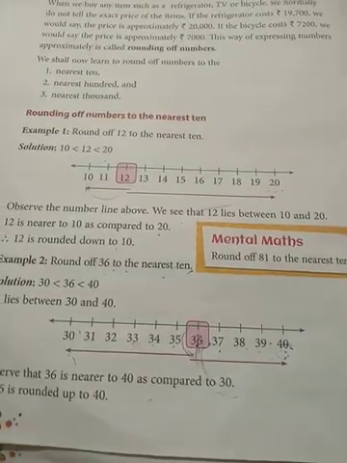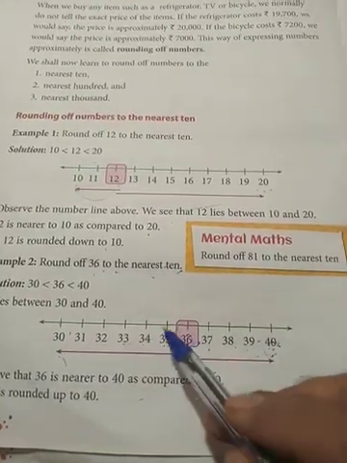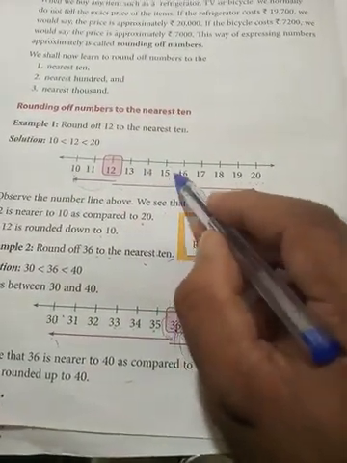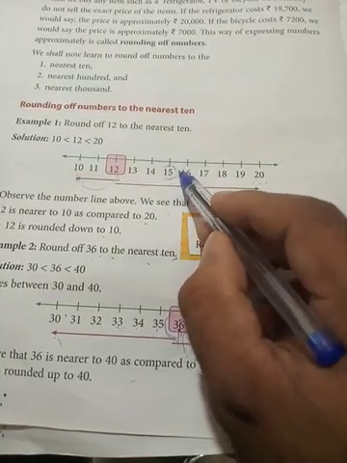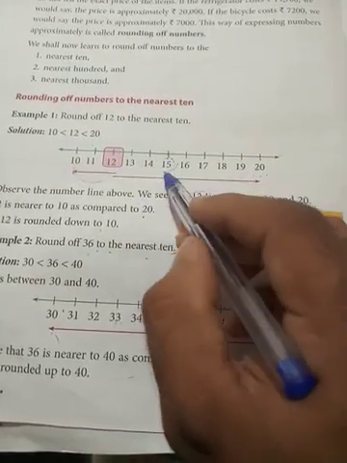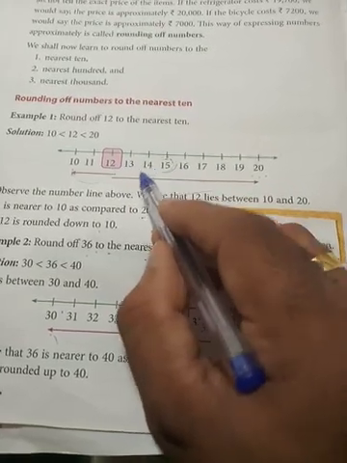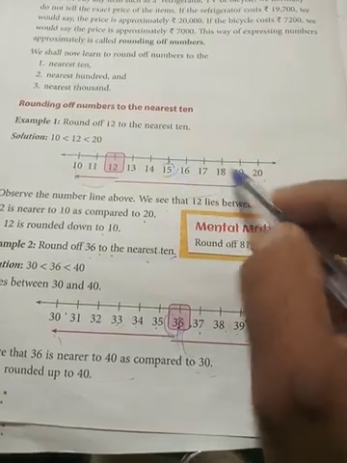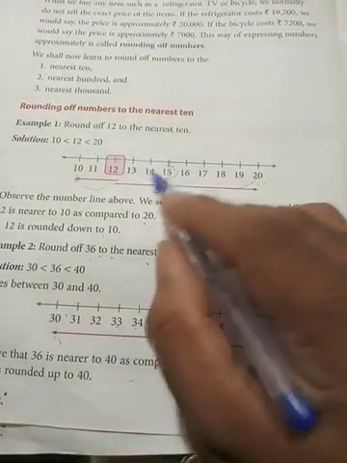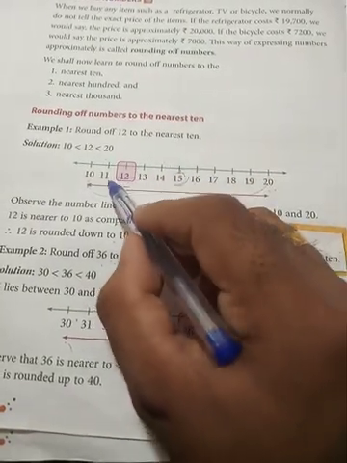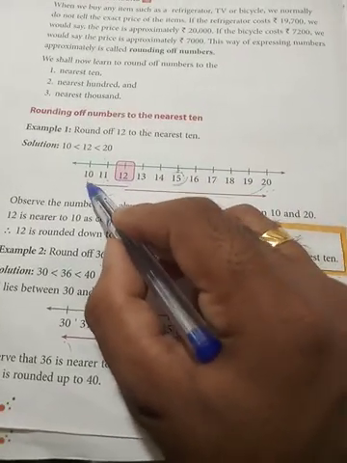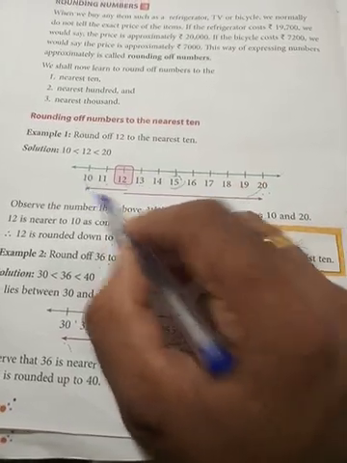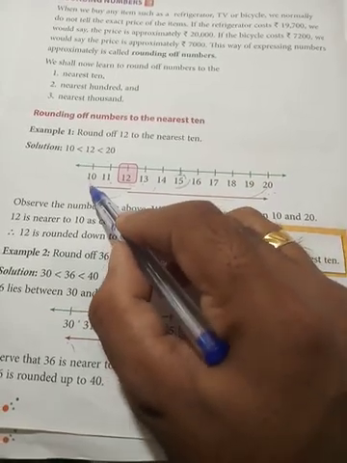Actually you must know what the middle of these tens is. The 5 numbers in between 10 and 20, what is the middle? 15. So any number that lies below this middle number will be rounded down to the nearest ten, and if any number exceeds this middle, it will be rounded up to 20. For example, if it was 11 instead of 12, it will be rounded down to 10. If it was 13, it will be rounded down to 10. 14 also, it will be rounded down to 10.